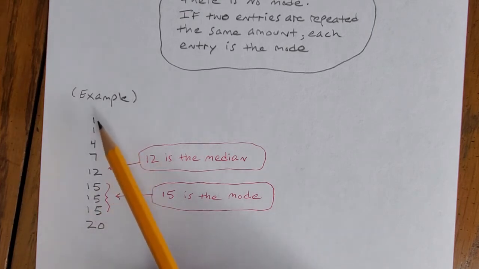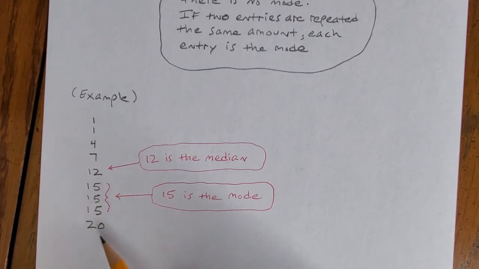All right, I've got them in order: 1, 1, 4, 7, 12, 15, 15, 15, and 20. Let's see, how many are there? 1, 2, 3, 4, 5, 6, 7, 8, 9. There are 9 numbers, okay?